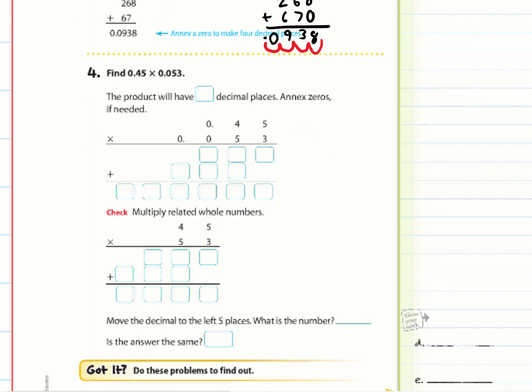So in example 3, it says the product will have how many decimal places? We have 1, 2, 3, 4, 5. So we're going to have 5 of those. 3 times 5 is 15. 3 times 4 is 12. Plus 1 is 13. And then I always like adding a placeholder. It helps me out. 5 times 5 is 25. 5 times 4 is 20. Plus 2 is 22. So it's going to be 5, 8, 3, 2.